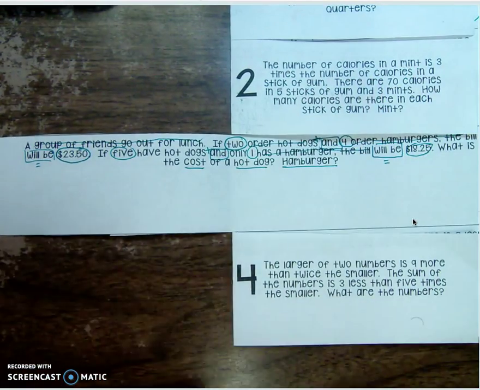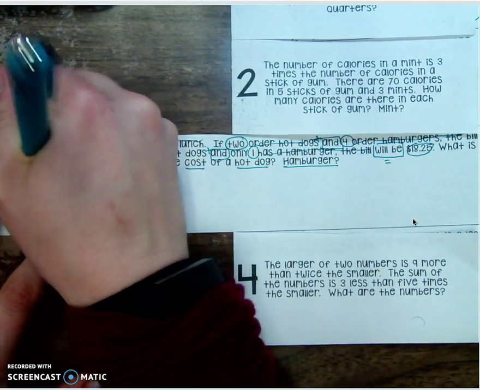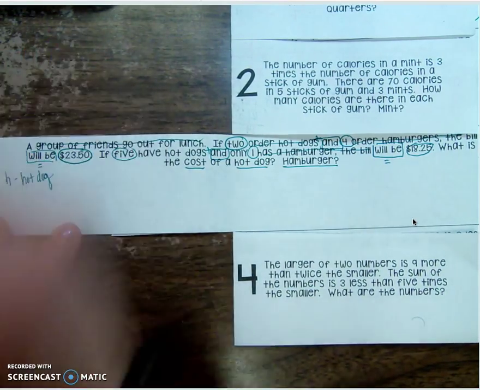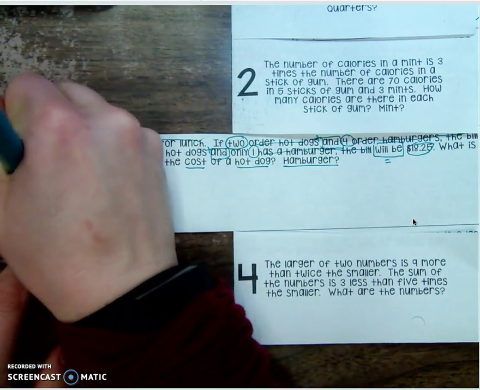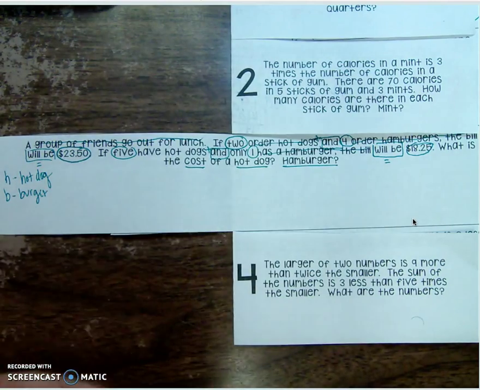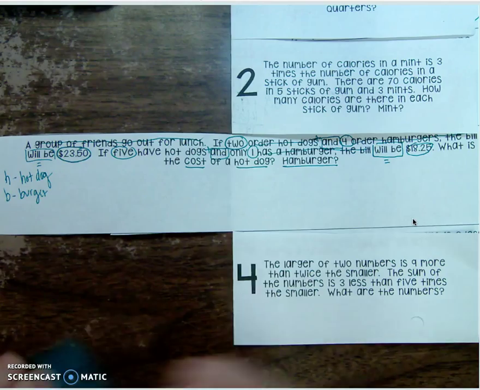Okay, we're going to label our variables. We have H for hot dog. And B for burger. Doesn't matter. You could have done D for hot dog and H for hamburger. It doesn't matter. All right.